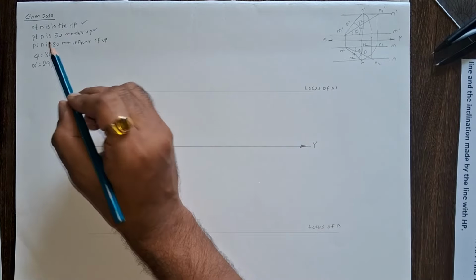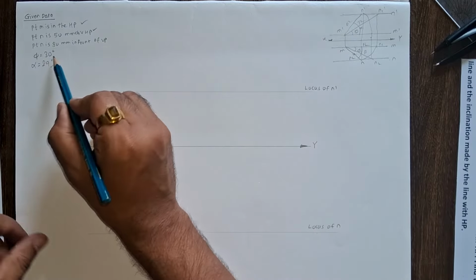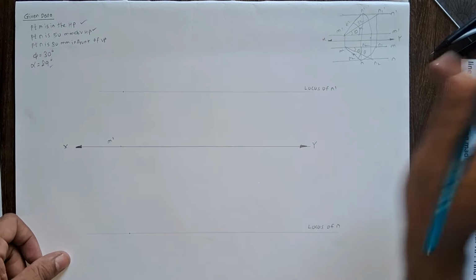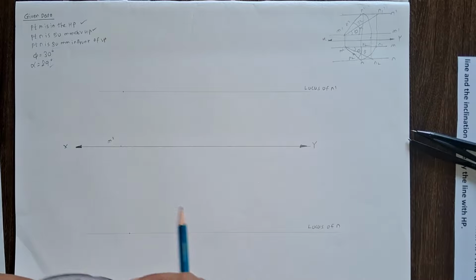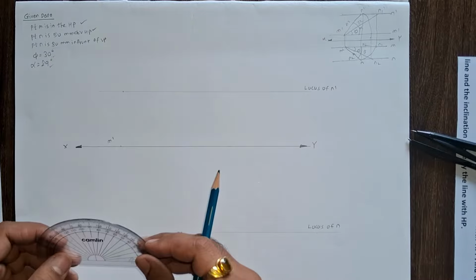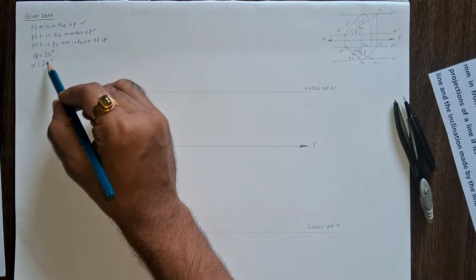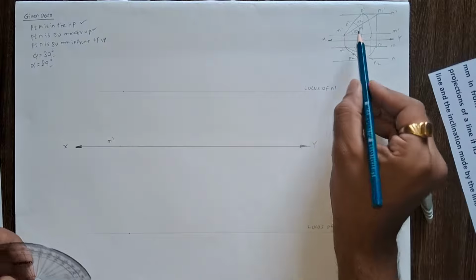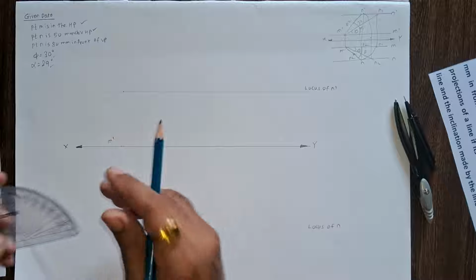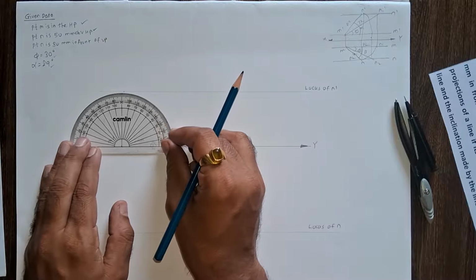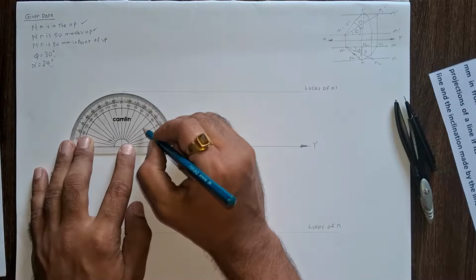Now here alpha angle is given. We cannot mark the phi angle first because the M position is not given in the problem. Phi we cannot mark, alpha we can mark easily. Alpha is nothing but the elevation line angle. So we have the M dash point. From M dash, mark 29 degree.